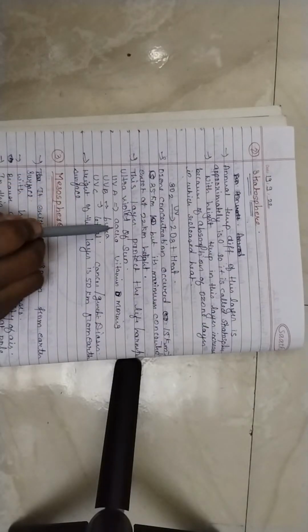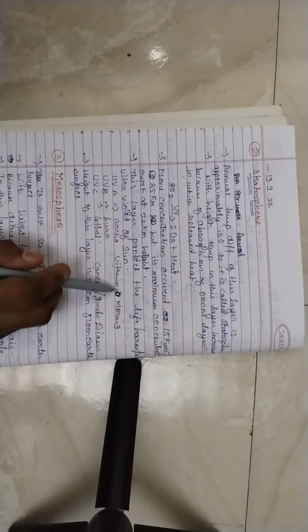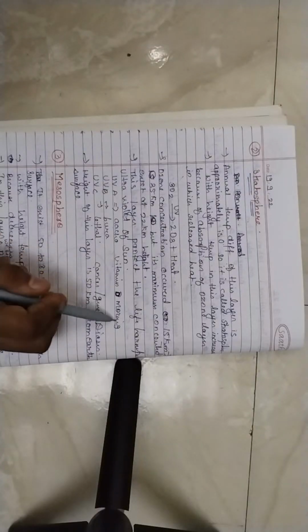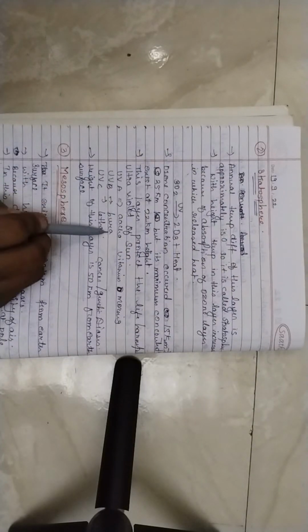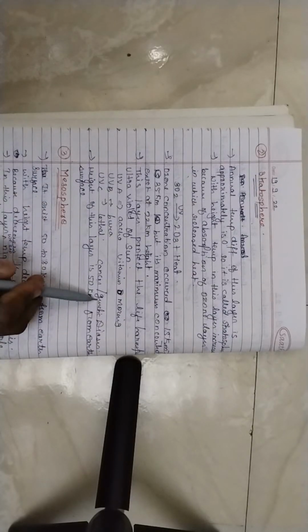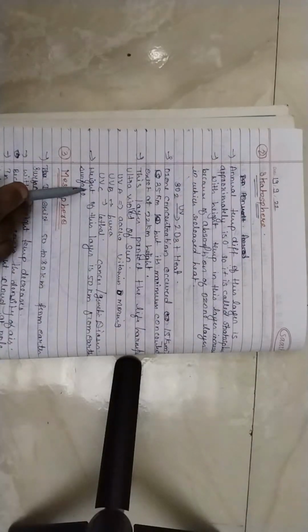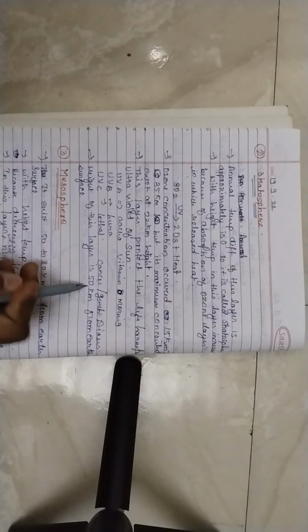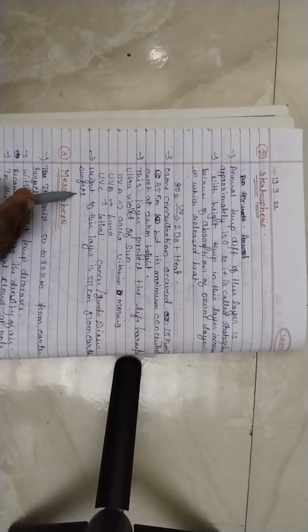Ultraviolet rays help make vitamin D in the morning, but ultraviolet C is lethal and causes cancer and genetic diseases. The height of this layer is 50 km from the Earth's surface. Next is the mesosphere.